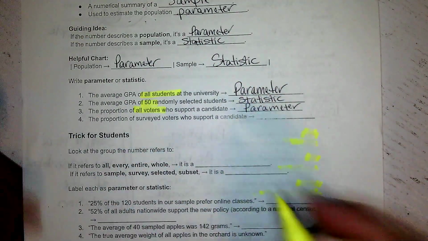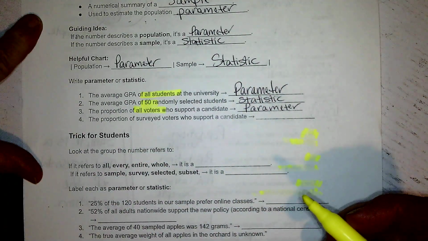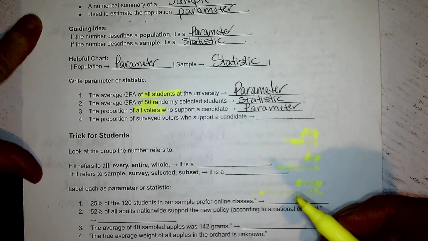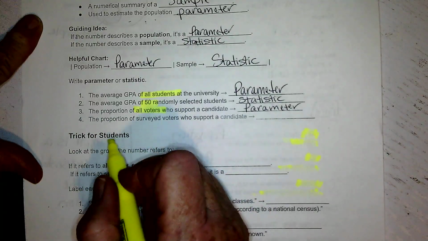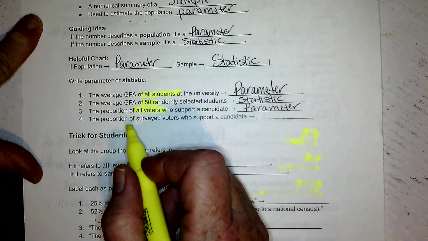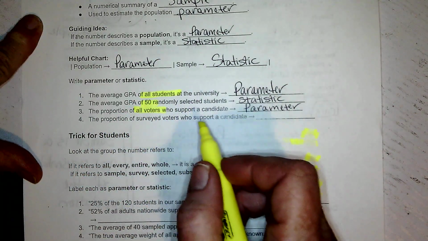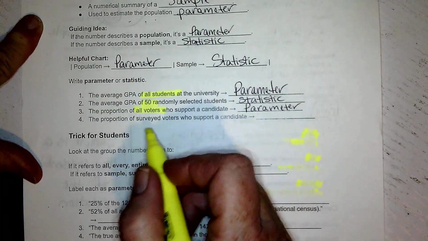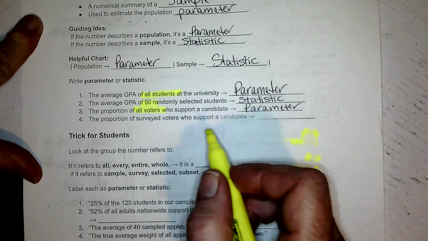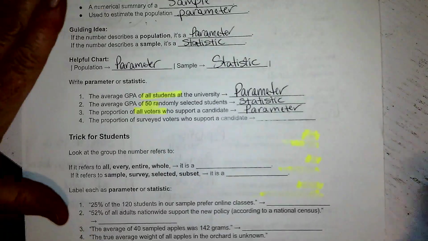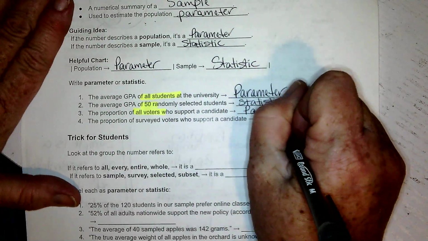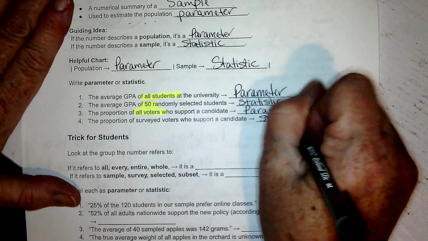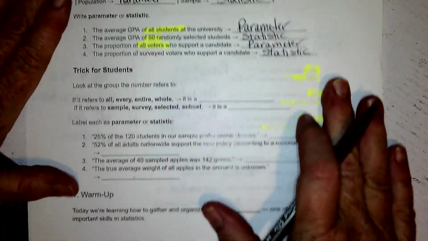And then lastly, the proportion of surveyed voters who support a candidate. Are they surveying all voters? Nope. There's no number with this, so be very careful. This is a tricky one. It's the proportion of surveyed voters who support a candidate, not all voters. So this has to be a statistic because it is based on a sample of the voters.